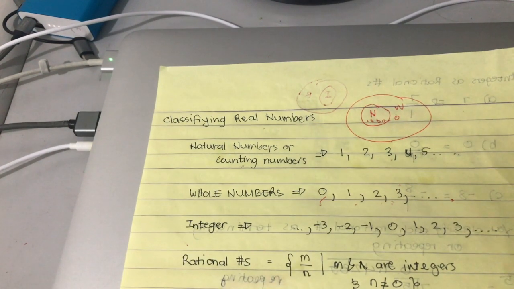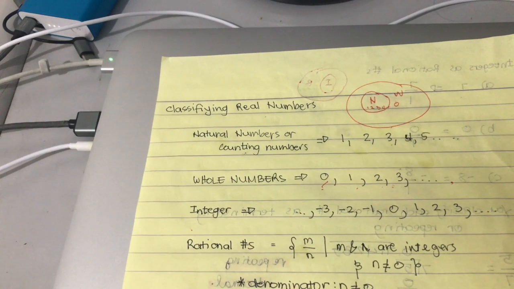Now, in a bigger subset, you include 0 and the positive numbers 1, 2, 3, but there is an opposite to the positives. Those are called negative numbers. So you have -1, -2, -3, -4, and so on and so forth.